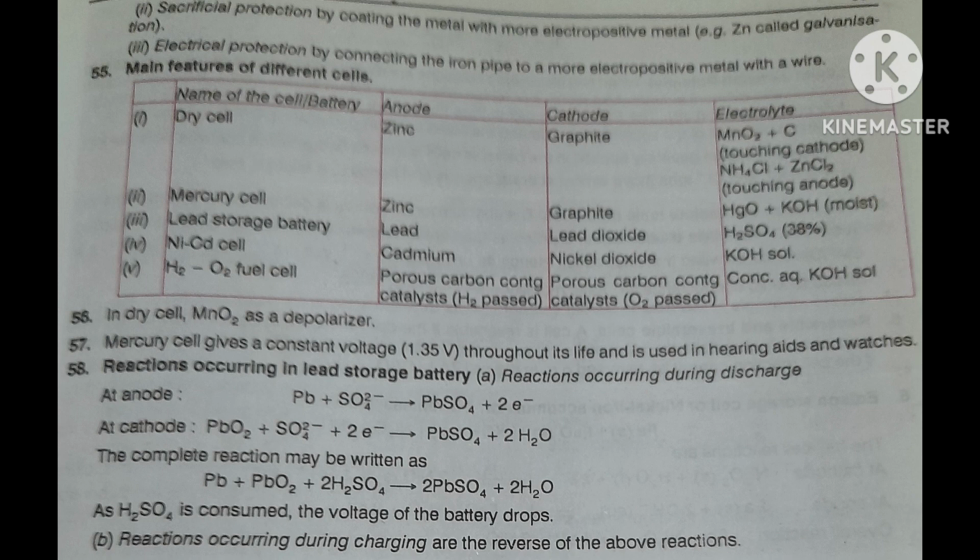The question is asked. First, gases are difficult to handle, because in a standard hydrogen gas electrode you have to pass hydrogen gas. It is difficult to maintain 1 atmospheric pressure, and hydrogen gas always has to be passed. That is the first difficulty.